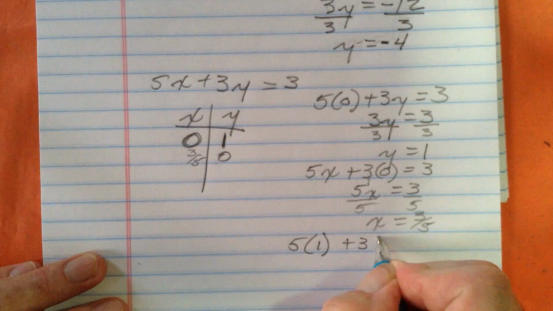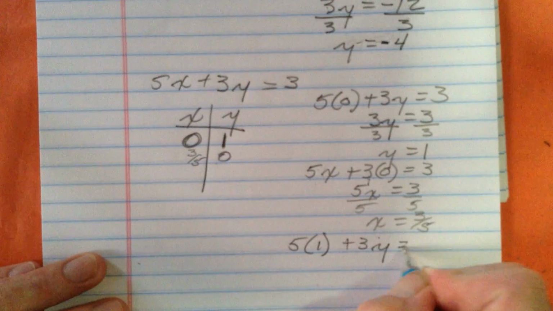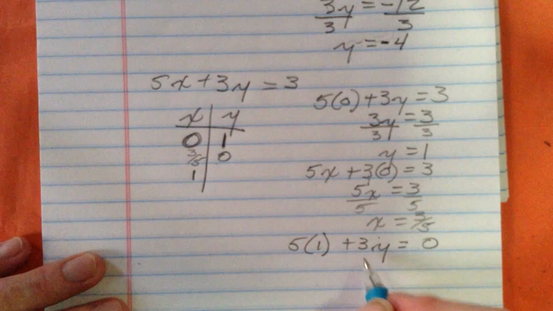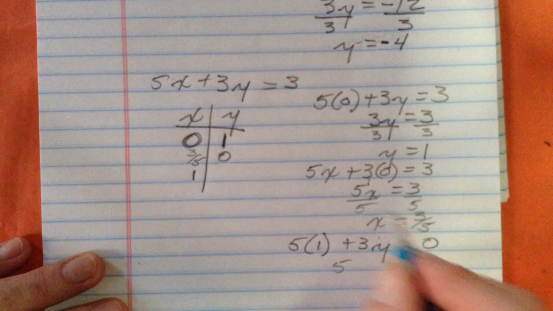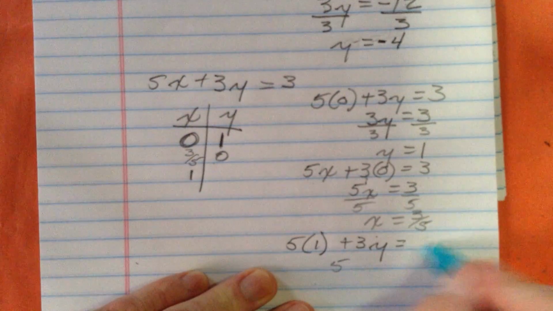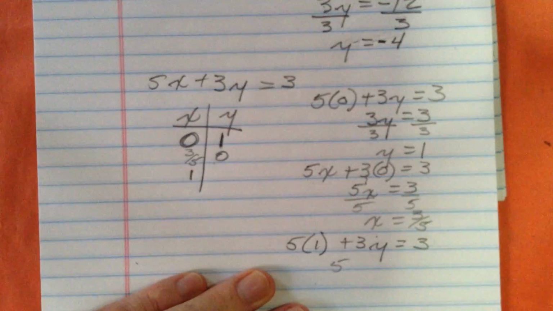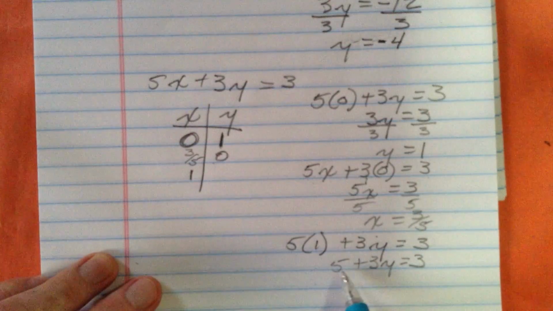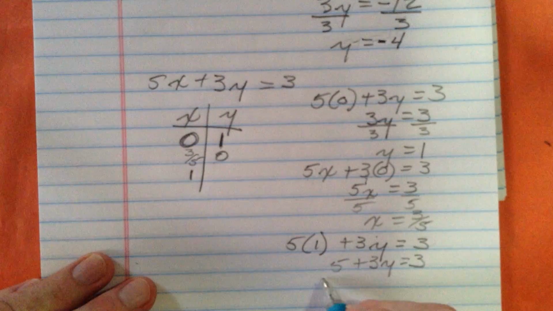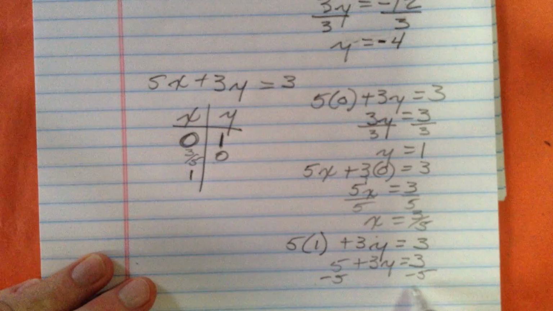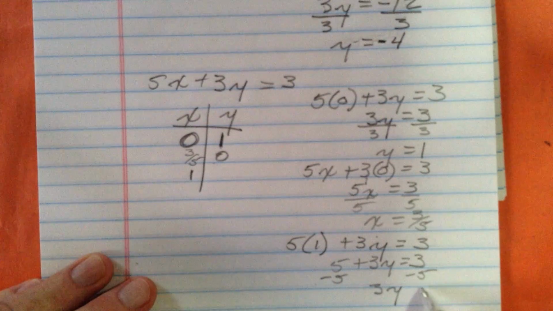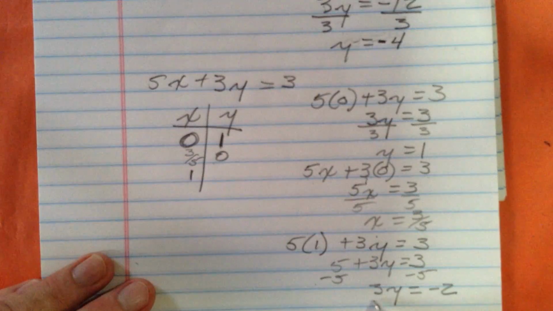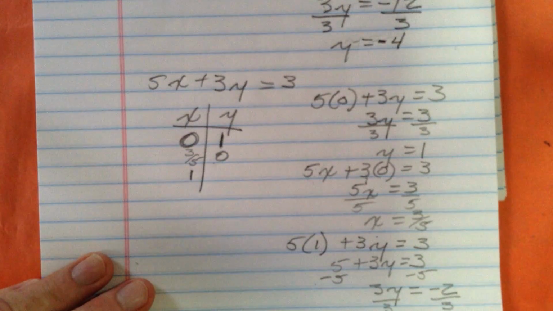5 times 1 plus 3y equals 3. If I did 1 here, well, that's not going to work because that'll be 5. I'm sorry, I don't know why I put a 0 there. I'm trying to go too fast. So 3y equals 3. You can see here, if I subtract 5, that gives me 3y equals negative 2. So yeah, divide, and that gives me another fraction.